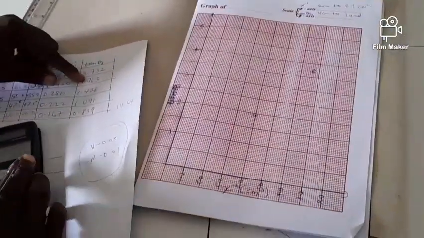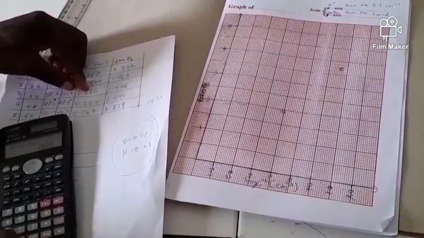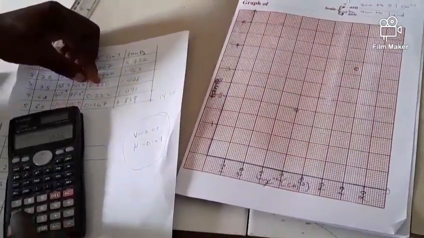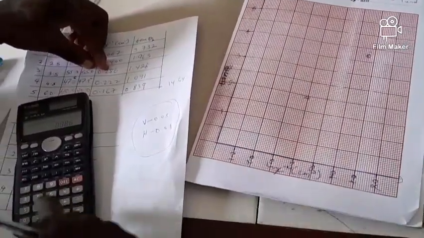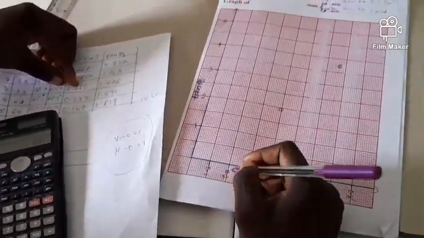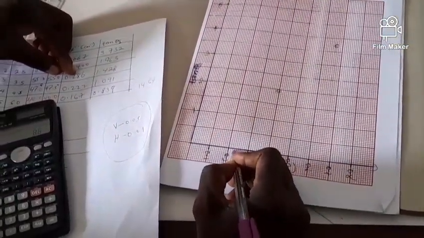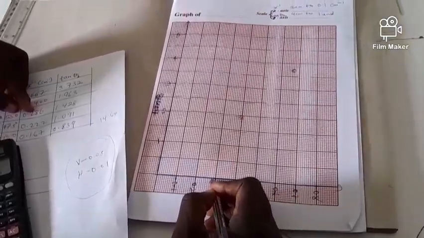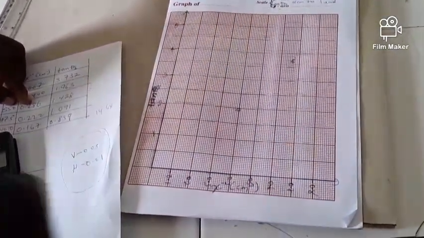Then the next one is I go for 0.286. 0.286 minus 0.2. 0.2 is closer. That gives me 0.086 divided by 0.01, the horizontal division. So I have 8.6 places. I'm moving 8.6 places from here. So I have 1, 2, 3, 4, 5, 6, 7, 8. I can put it at the middle. Just put a dot there to remember where you are drawing it upward.